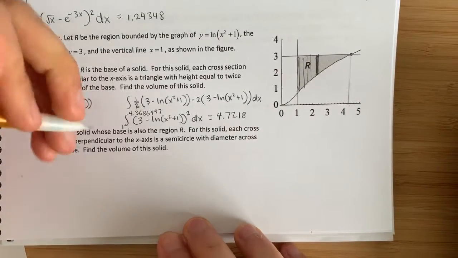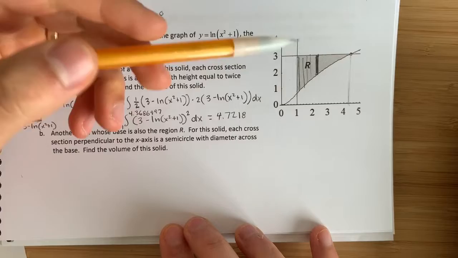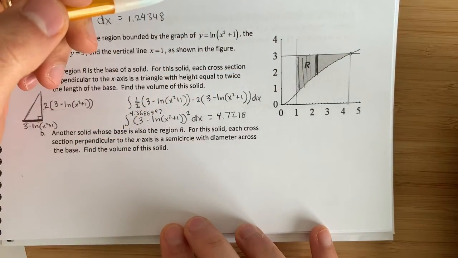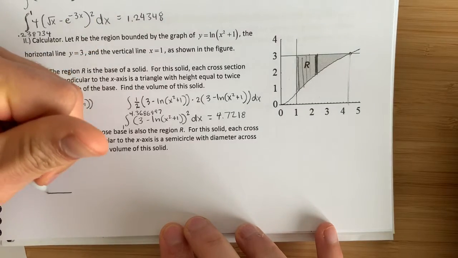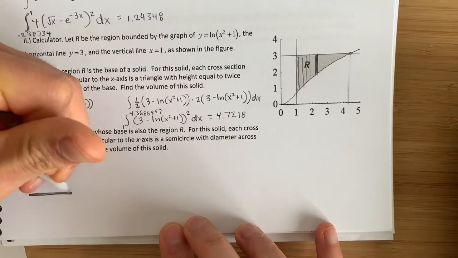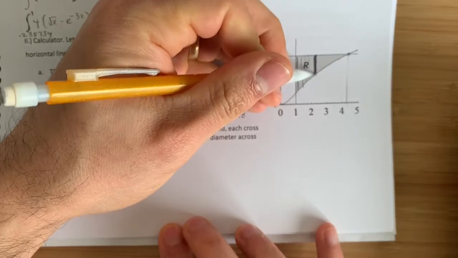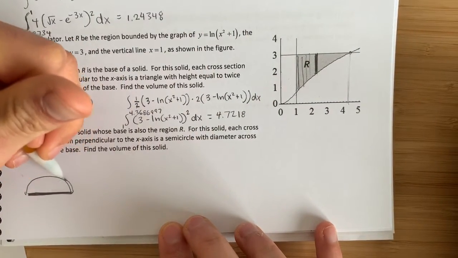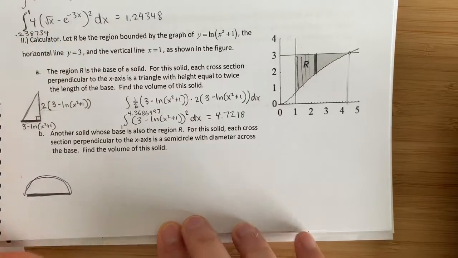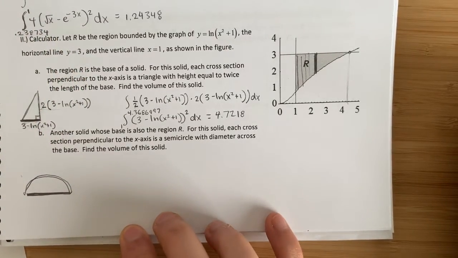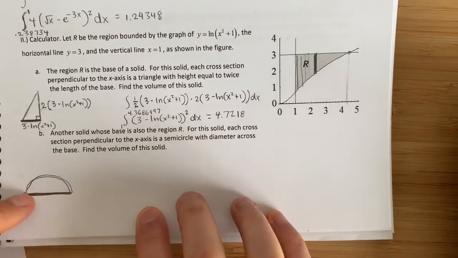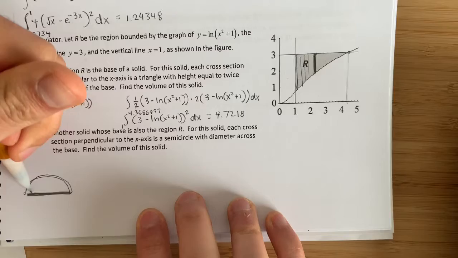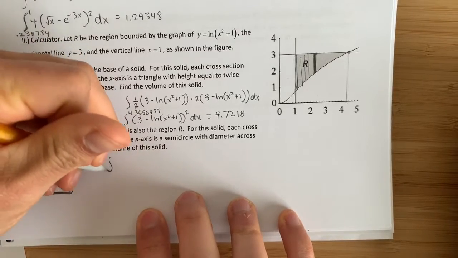All right, this time, same idea, perpendicular to the x-axis, so still this region here. This time it's a semicircle, so this line right here is the semicircle, like that. All right, so with the diameter across the base, okay, so that is the diameter right here. So this is the diameter. Find the volume of this solid.